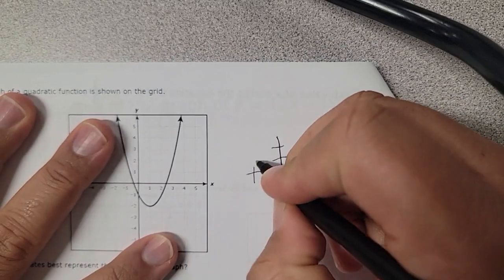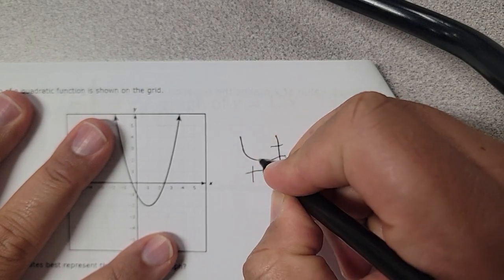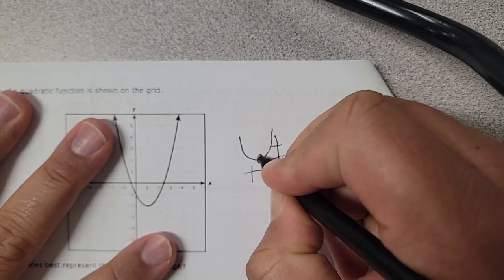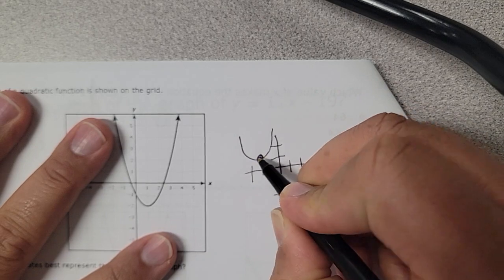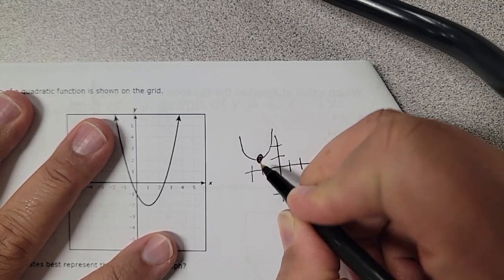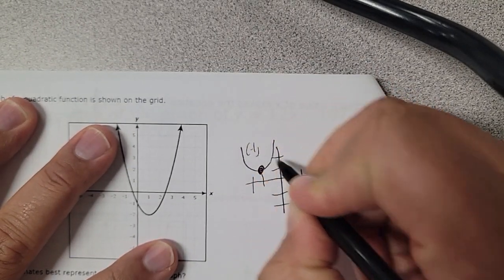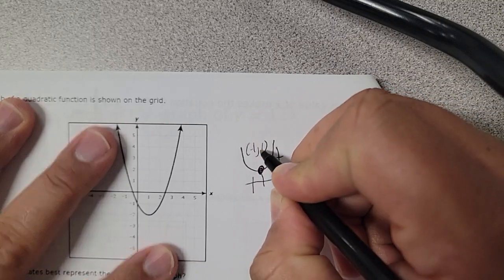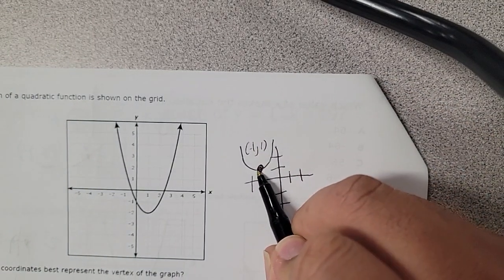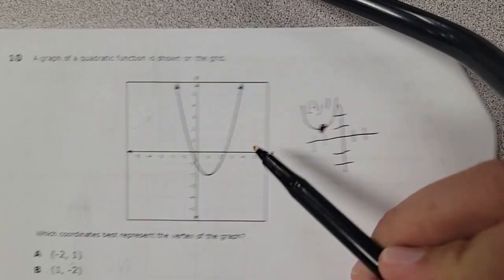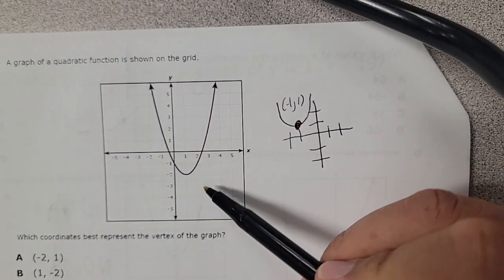Right. If I have a quadratic that looks like this, all you have to do is put your finger where the bottom is, and then you tell me what this point is. Mine would be, for my example, this is -1, +1. Right, that would be my vertex. So that's all you have to do, guys. Go to your graph, put your finger on the point, and then tell me what point that is.